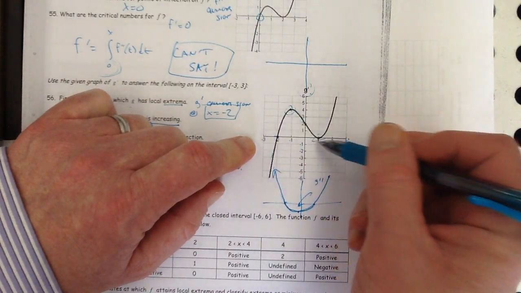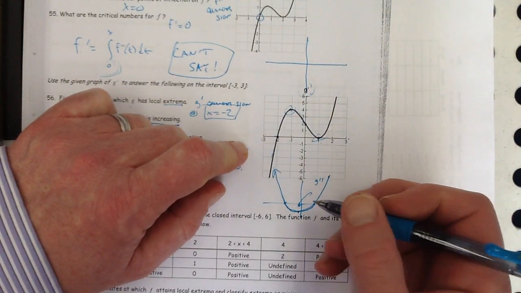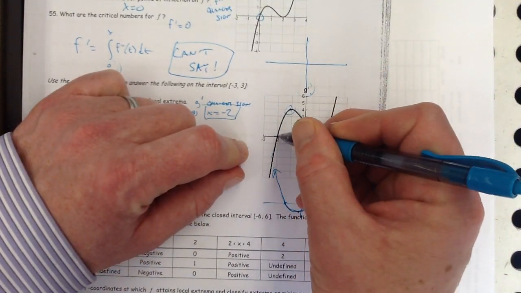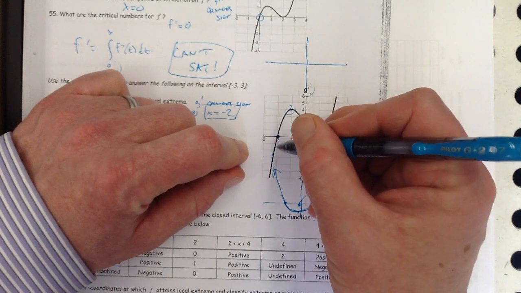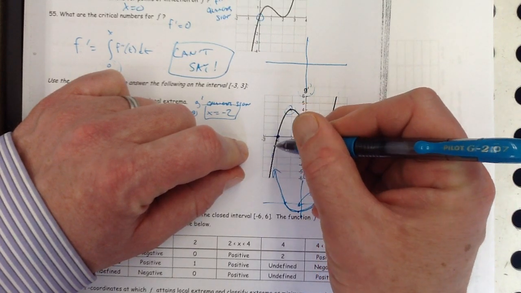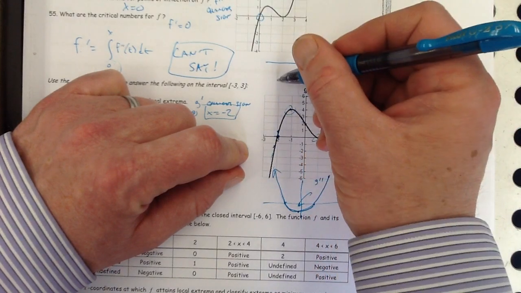So this looks like a cubic, and so I'm thinking this is like 4th degree, right? So these are the slopes. Here's a place where the slope is 0, and going from negative to positive. The slopes are going from negative to positive. So that would be a minimum.